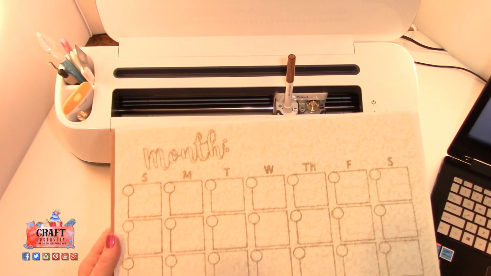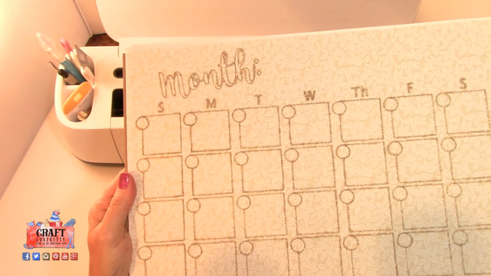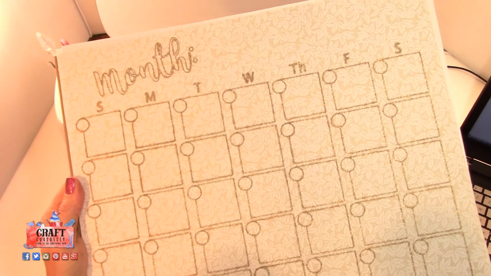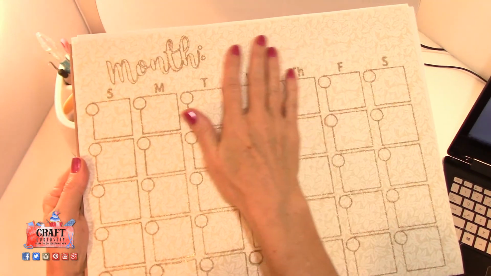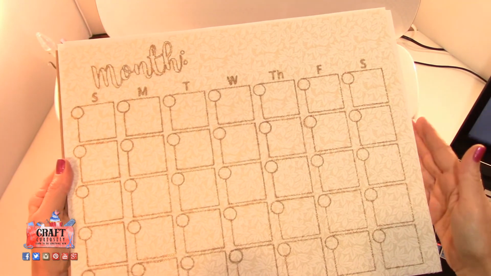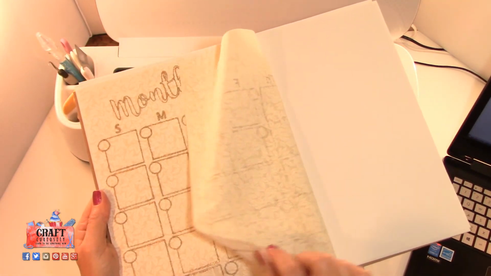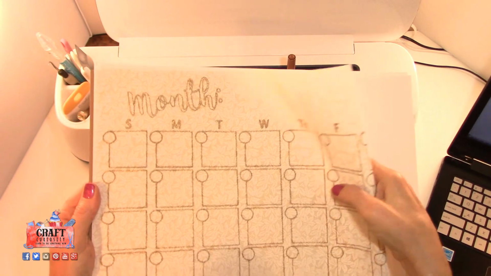Okay, I am skipping forward here just so you can see the finished project, and I'll put this in the frame as soon as I'm done showing it to you. But we went ahead and wrote out that pattern, and then it cut those lines, nice clean cuts, and you can see it's not backed at all. It's just fabric, very light fabric.